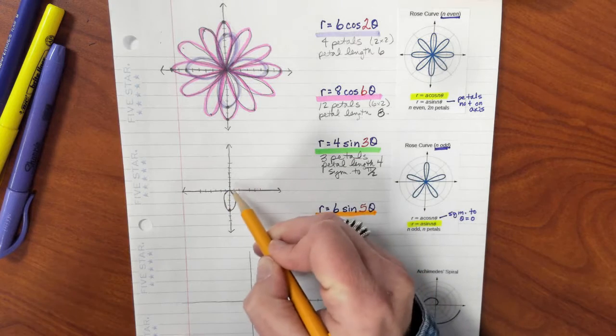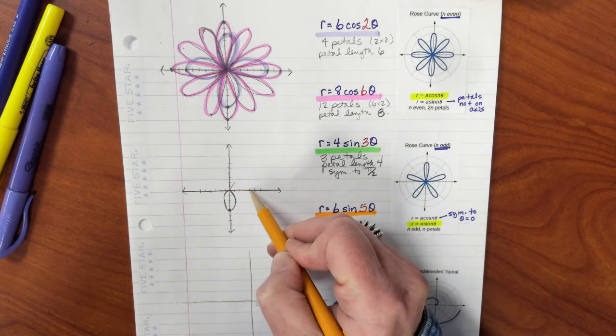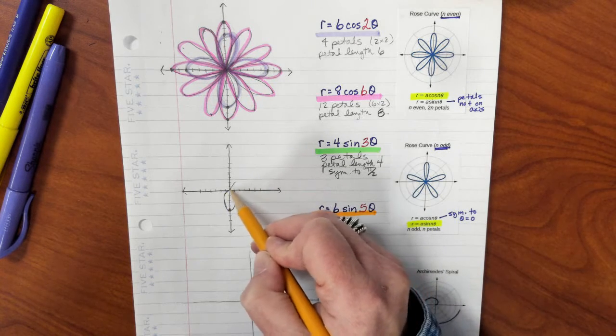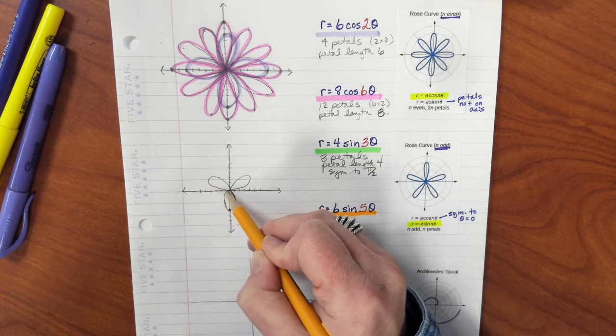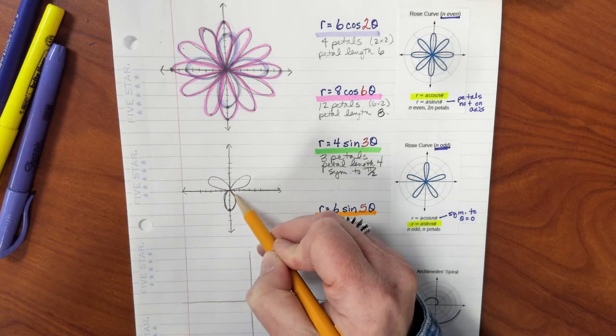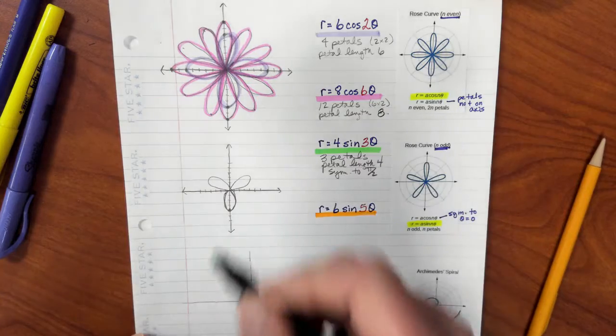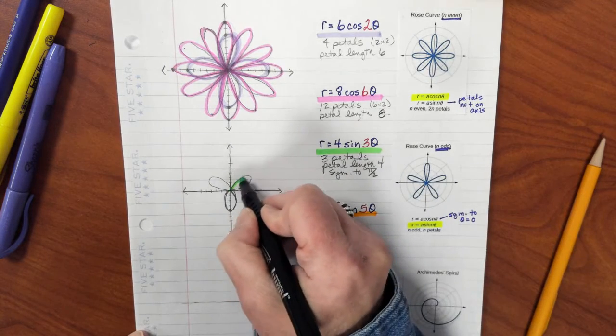It looks kind of funny, but that's what it looks like.